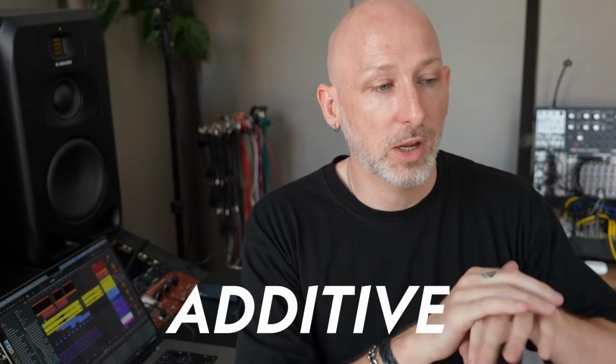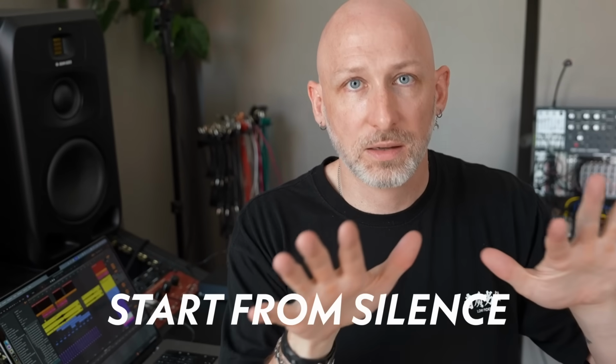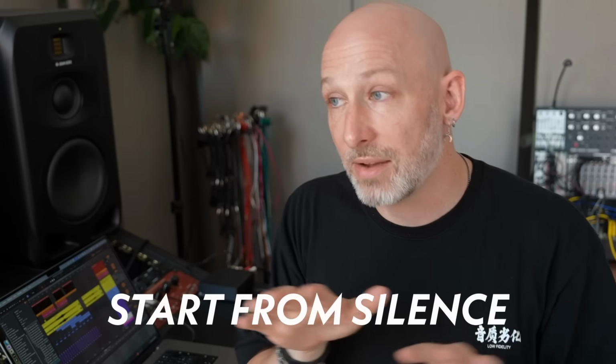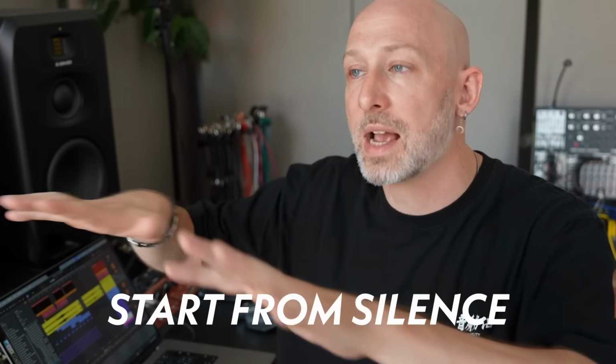They probably won't think so much subtractive as additive. They'll think of, okay, we have a blank slate, we have a blank canvas, we have an empty space of sound, there's no sound. What element should show up in that space? And then what element should be added to complement that?